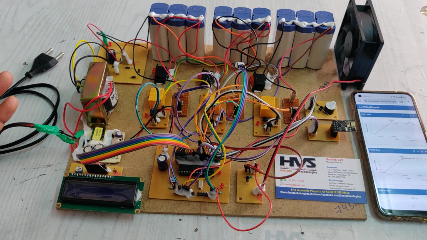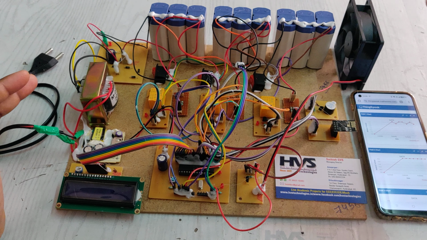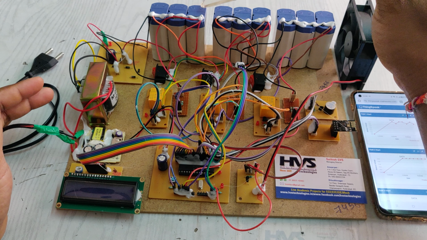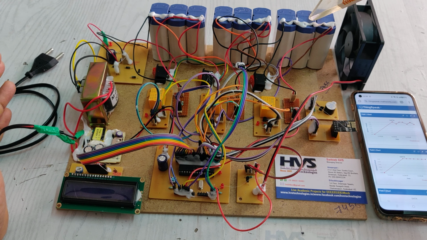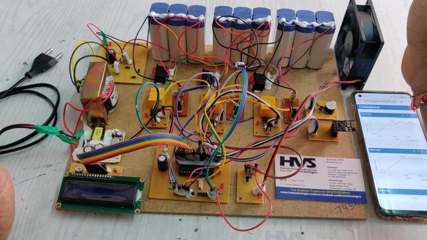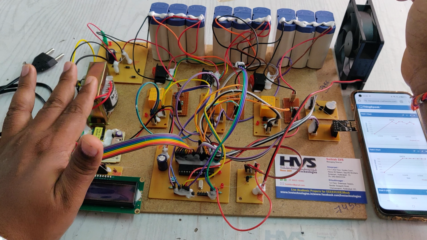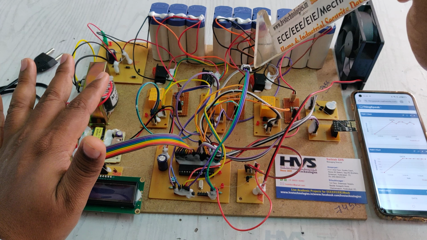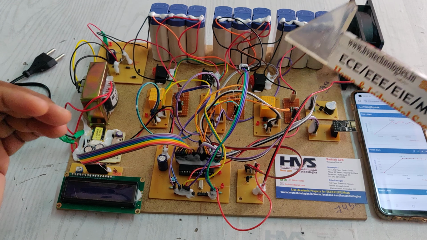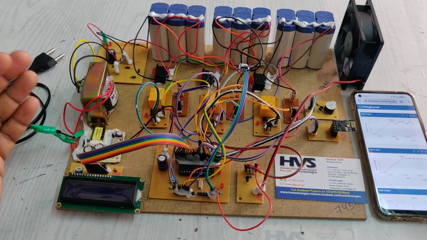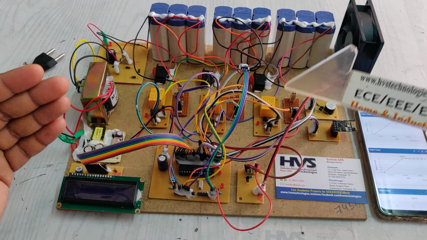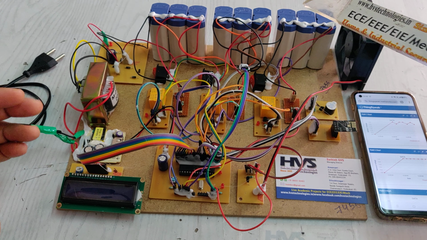So coming to the ratings, here we are using 12 volt, 1 amp batteries. There are three of them, connected in parallel, and they get the charging voltage directly from this transformer using the switches, that is to charge the battery packs. But in real time, after we charge the battery packs fully, once we switch on the kit, the kit itself is a load to this battery pack.